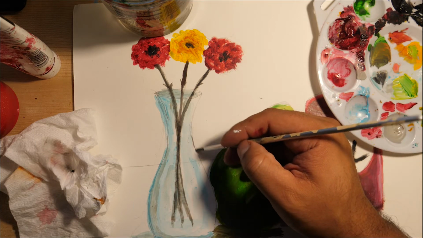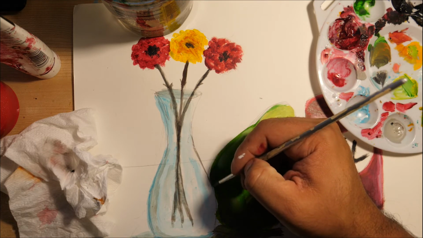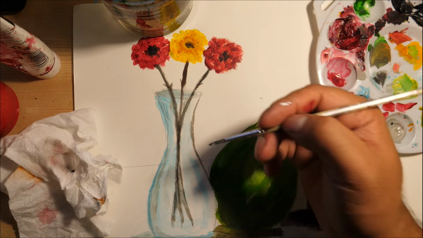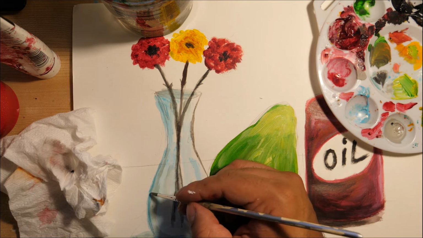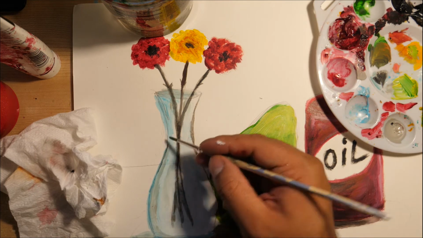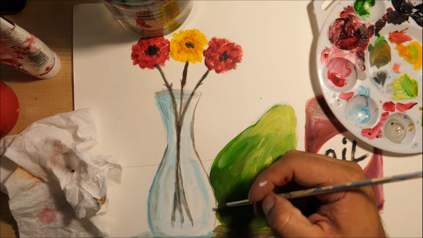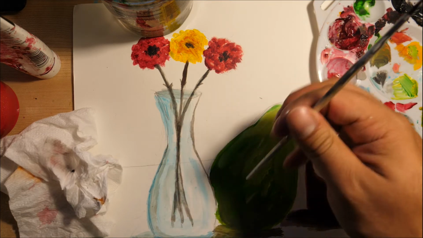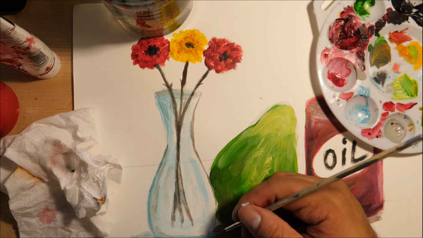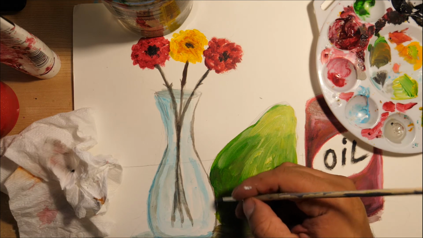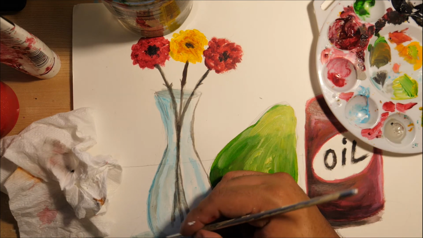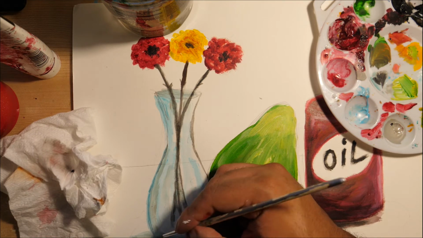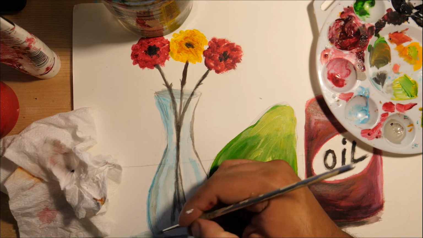I can even put some on the side of the vase. But make sure that you use the tip. Use the very tip of that brush, or else you're gonna, you see what happened here? It kind of flattens it, and it doesn't look appealing. You can flatten it at the bottom of the vase, that's okay.